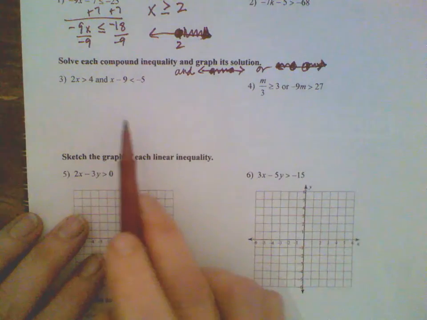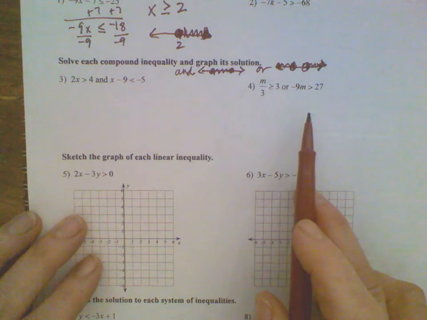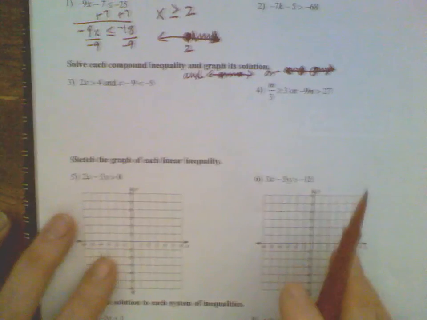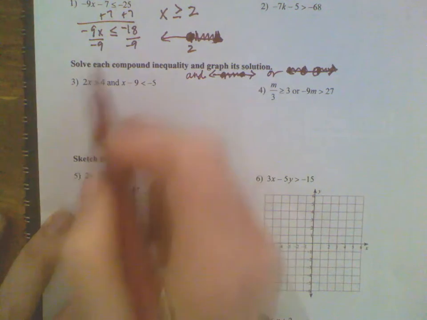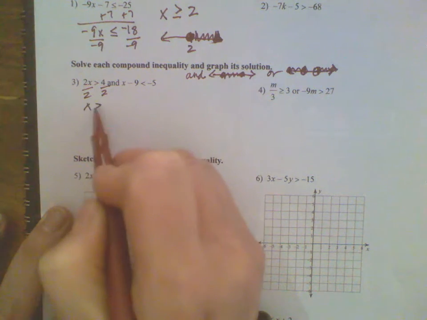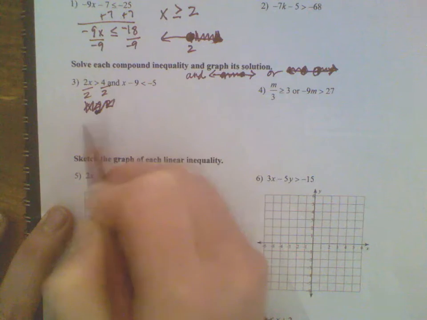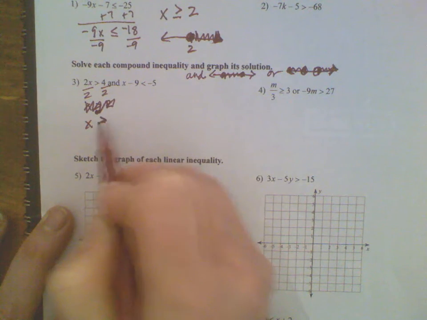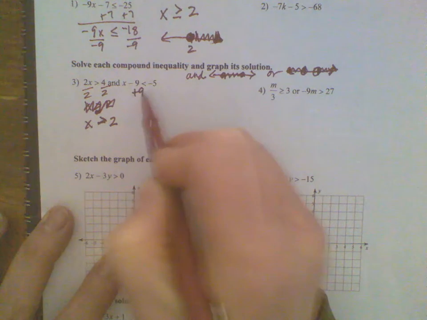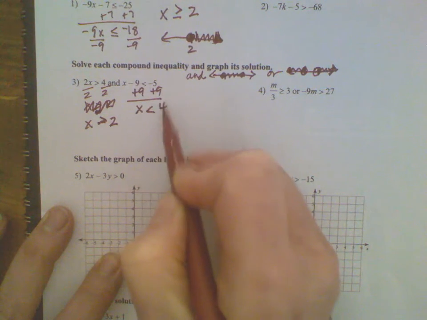Okay, so we have one that we're going to do together, and you're going to do the one or by yourself. But when you do it, you just go ahead and solve the little inequalities separately. So over here, I'm going to divide by 2, and x is greater than 2. Then over here on the other side, I would add 9 and add 9, and so x is less than 4.